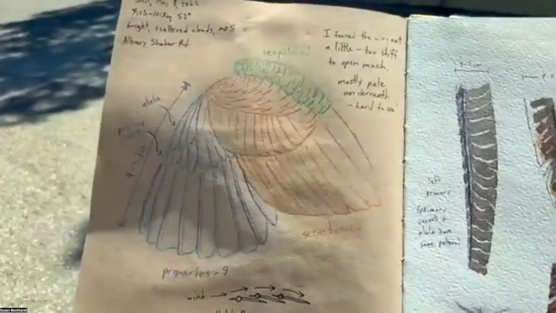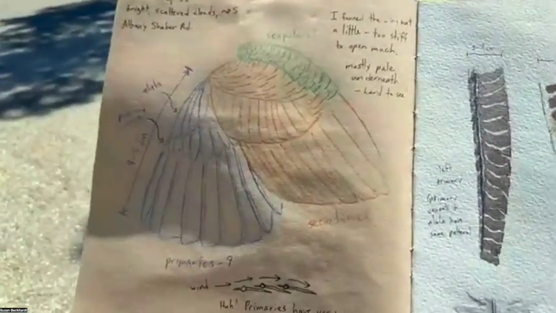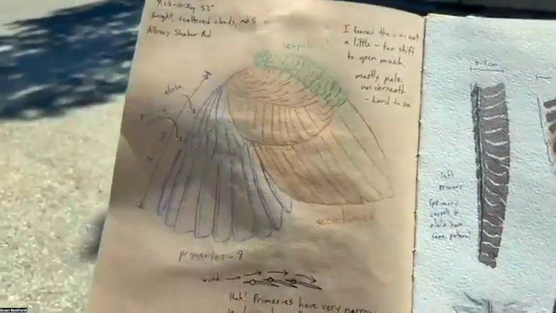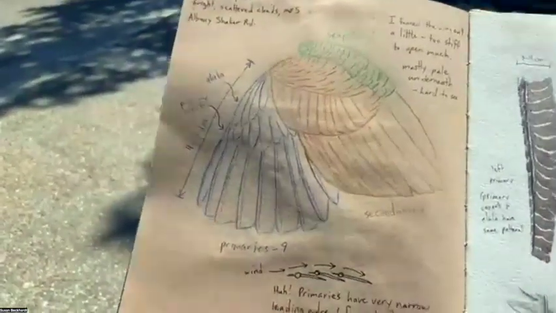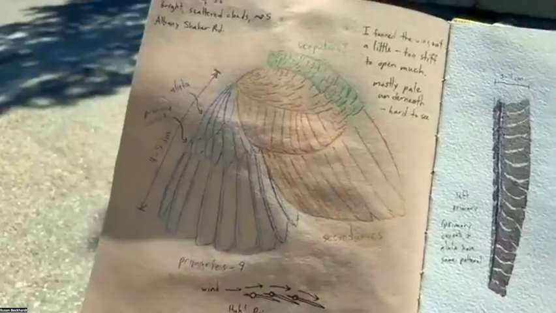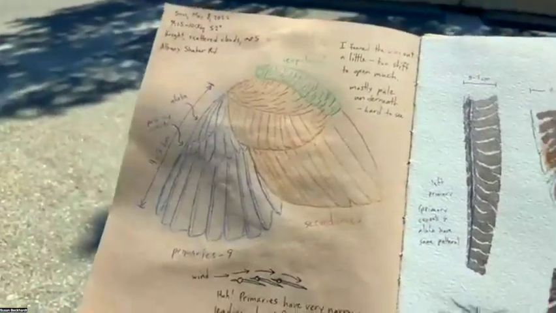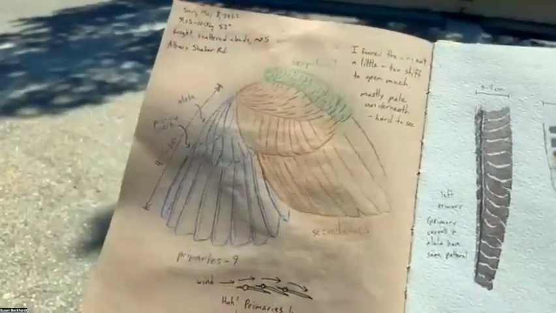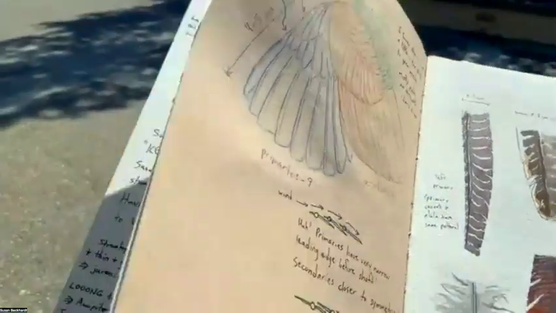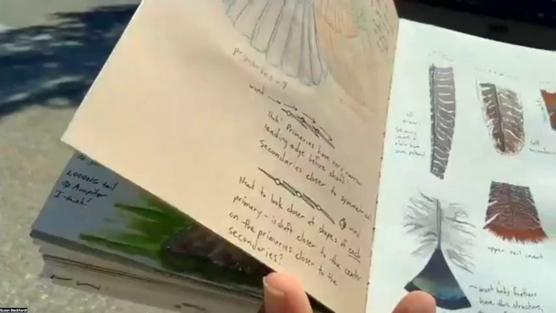So I wasn't able to extend the wing very much because it was dead for a while. But I think you can sort of quiz me here, or you can grade my quiz, see if I got everything right. But it was pretty cool because it was actually like the feathers on all these different parts.